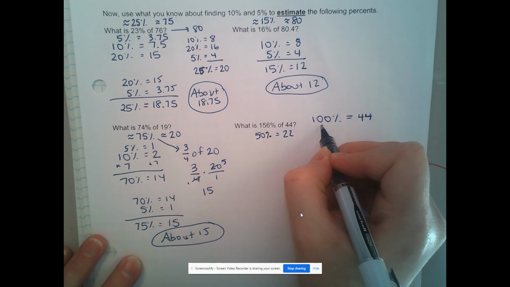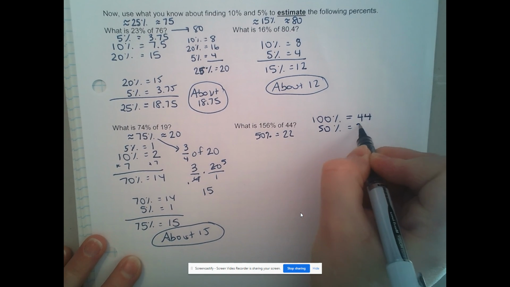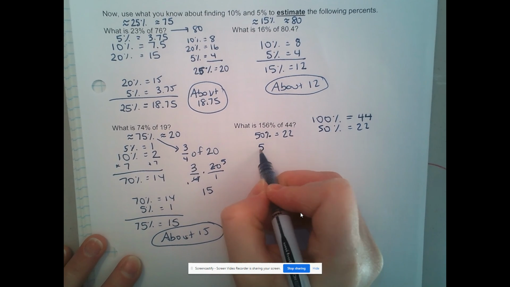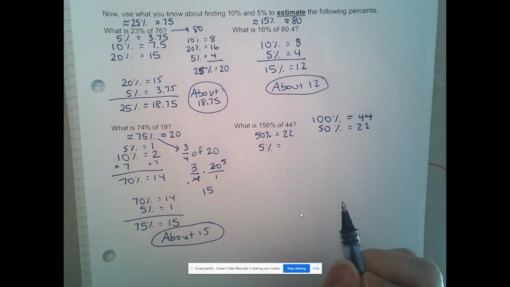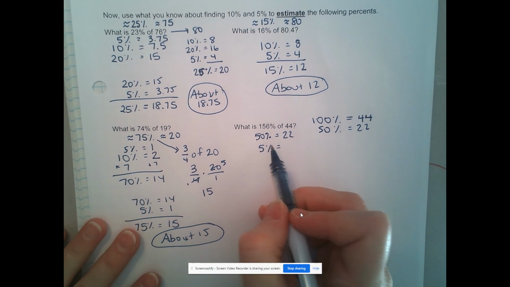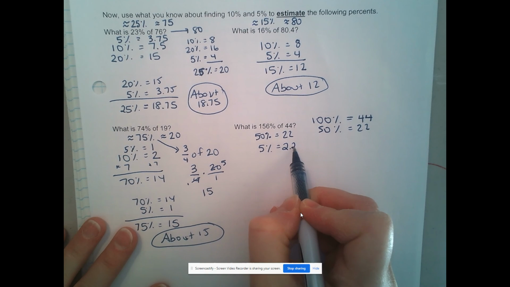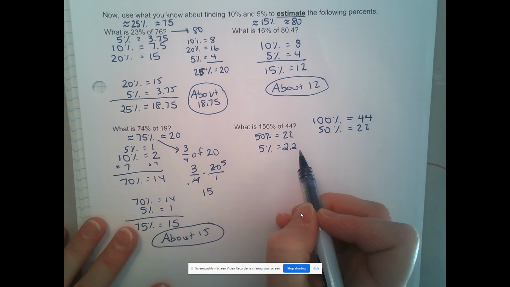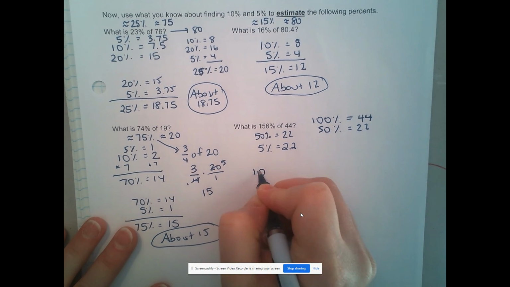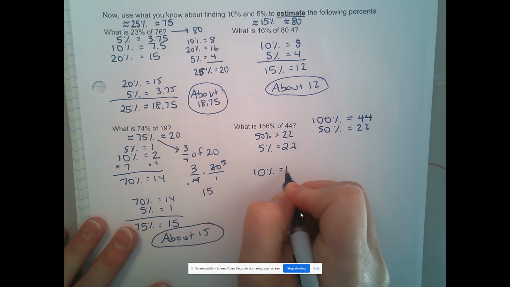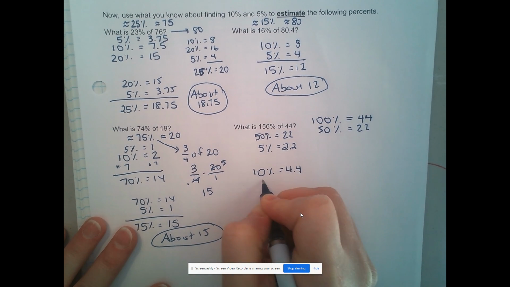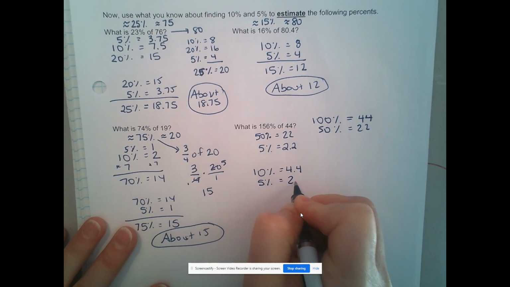So I could add in 50%. And then what about 5%? So a couple different ways to get this. Some people move it over and say, well, if 50% is 22, then 5% is 2.2. And they just move their decimal point one place. Other people say, 10% is 4.4. So 5% is half of that, 2.2.